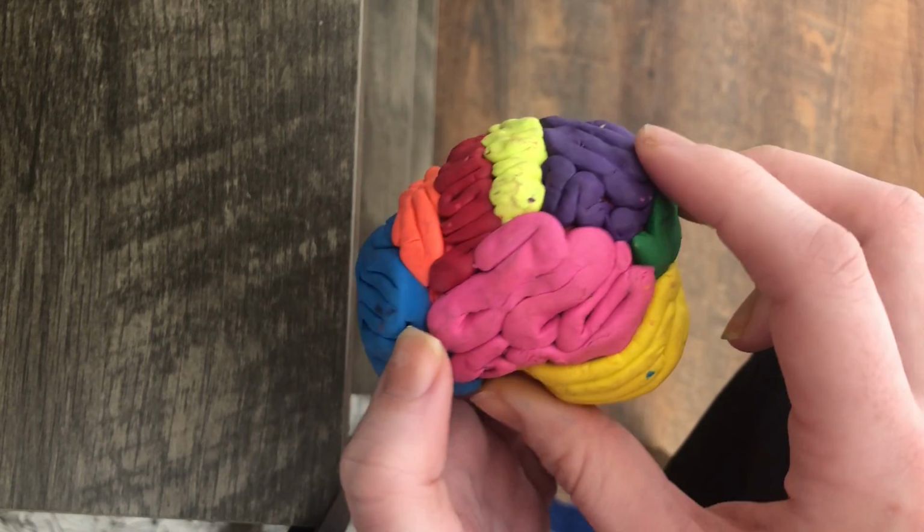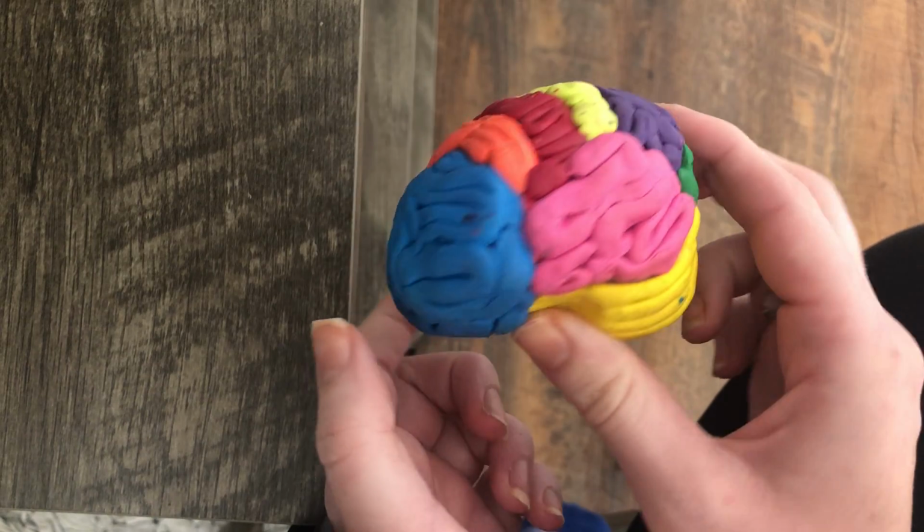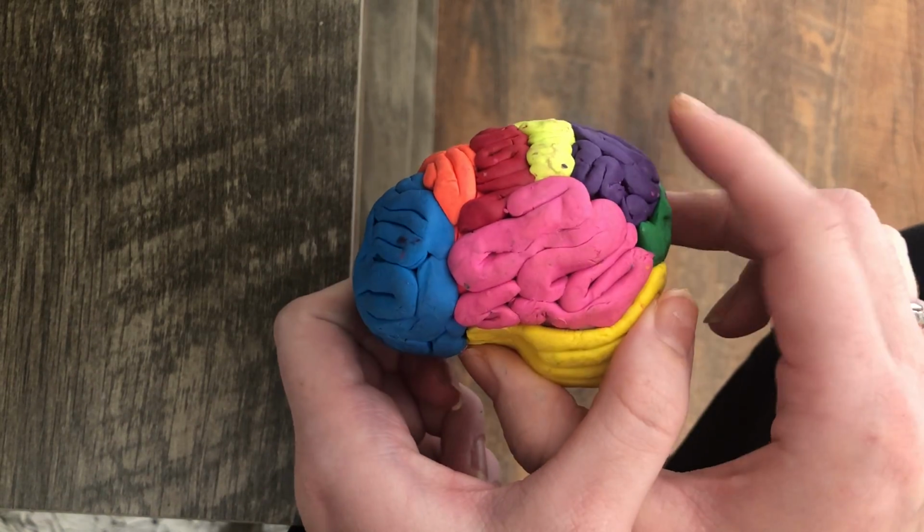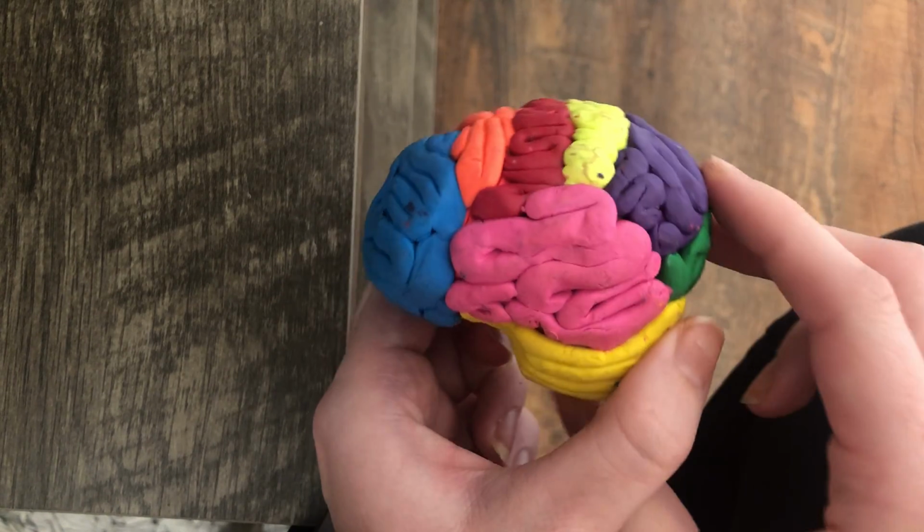But that was just a visual to help everyone see where those specific areas are and how TBI can damage those areas. So thank you.